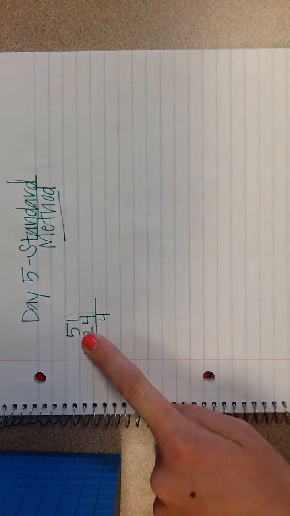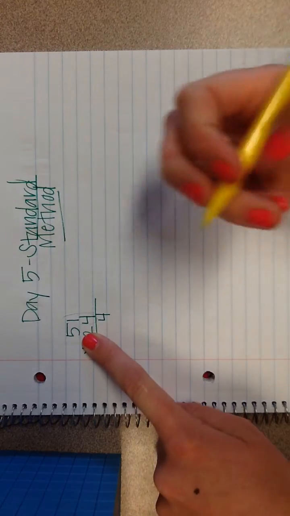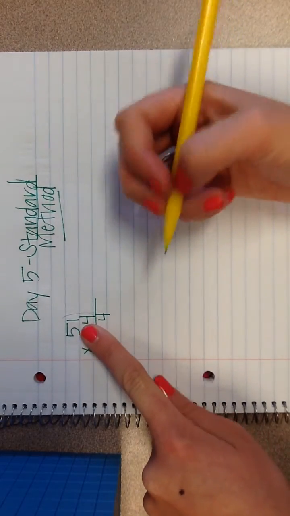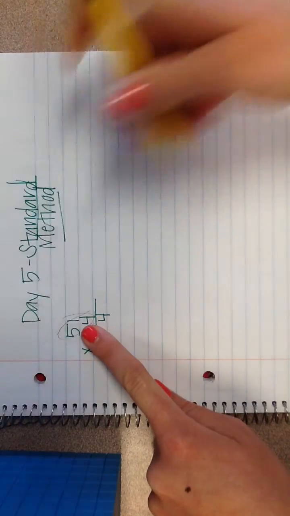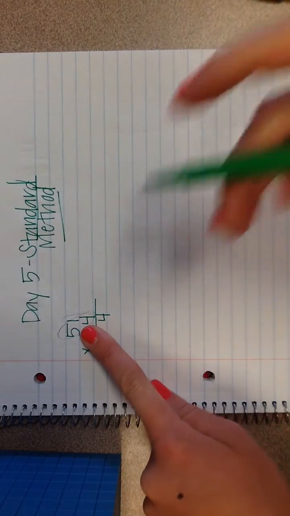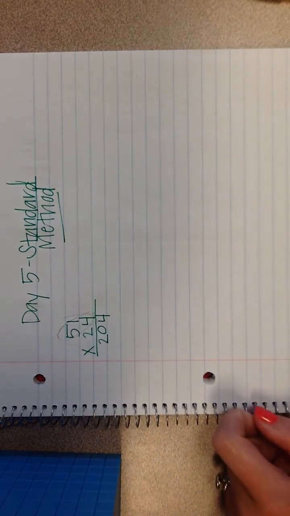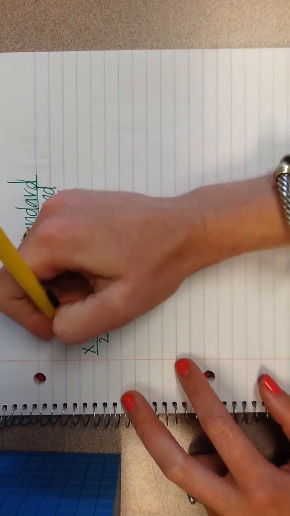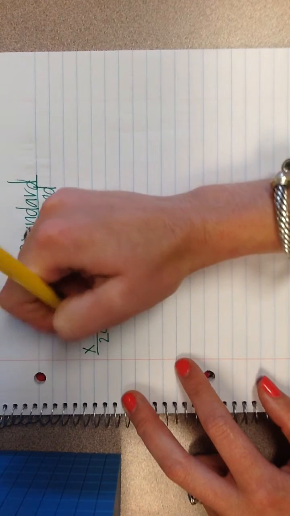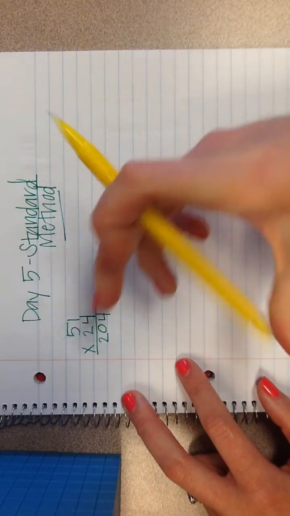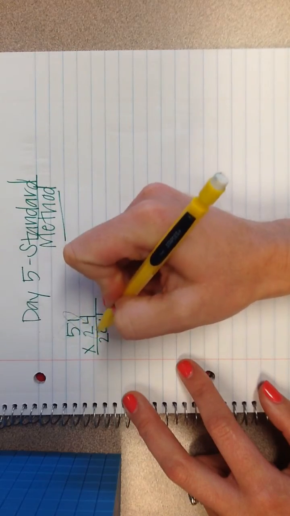And then it's going to kind of go like a sprinkler, like the old-fashioned sprinklers. You may not know, but they used to have those. Now we're going to go over here and do the 5 times 4. Well, 5 times 4 equals 20. So I'm going to put a 2, 0 right there. Now, because I've sprinklered the 4 all the way over, now I'm going to focus on the 2. And it goes back over here.